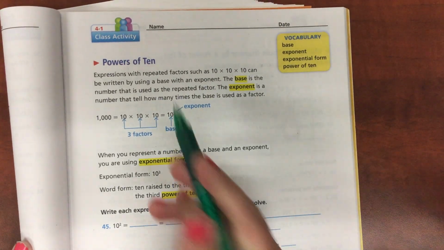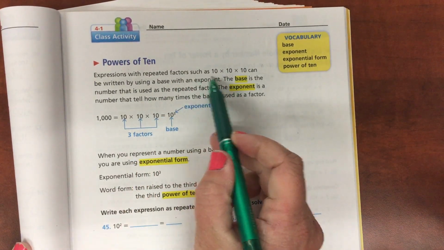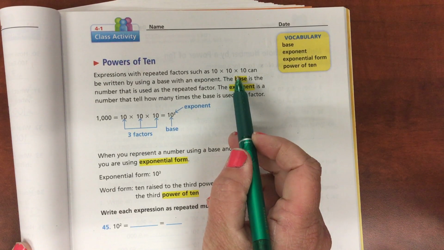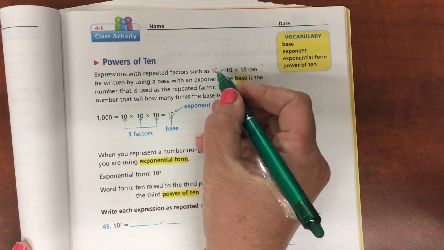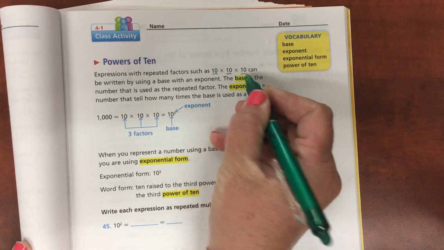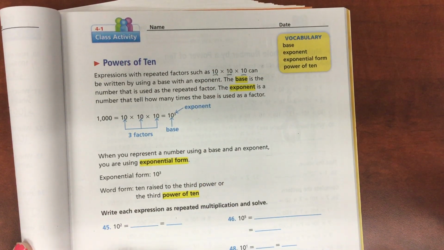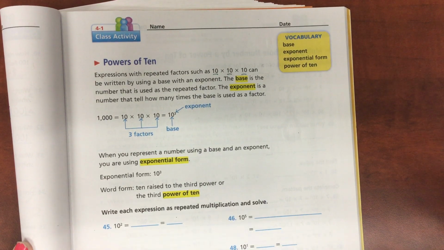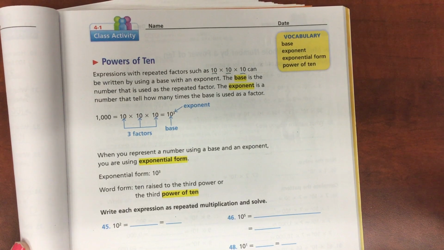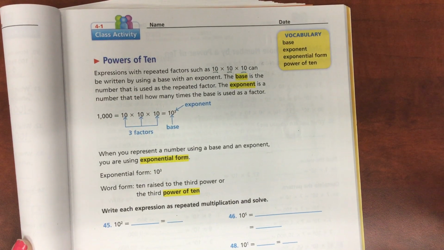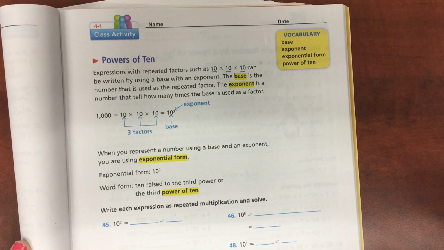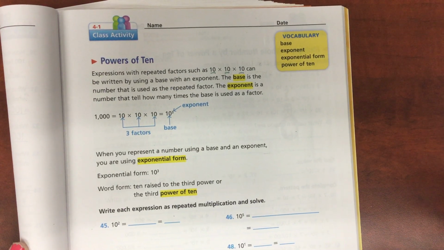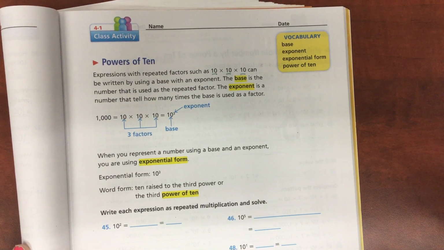So expressions are just like multiplication problems that don't have an equal sign. Expressions with repeated factors. So see how it's 10 times 10 times 10? It's not 10 times 2 times 36. I'm repeating the same factor. It's always the same factor. 10 times 10 times 10. 2 times 2 times 2. 8 times 8 times 8. 346 times 346 times 346 times 346 times 346.